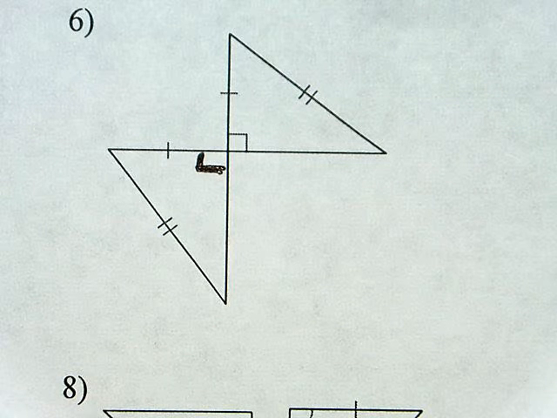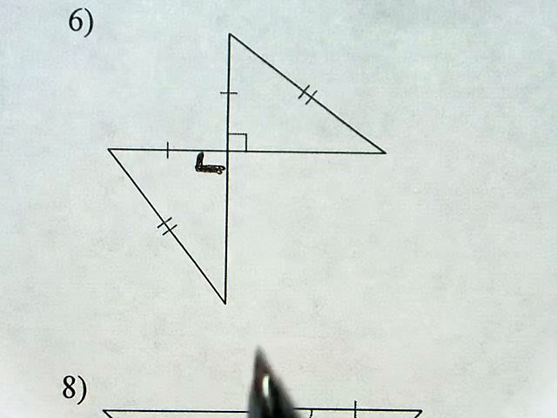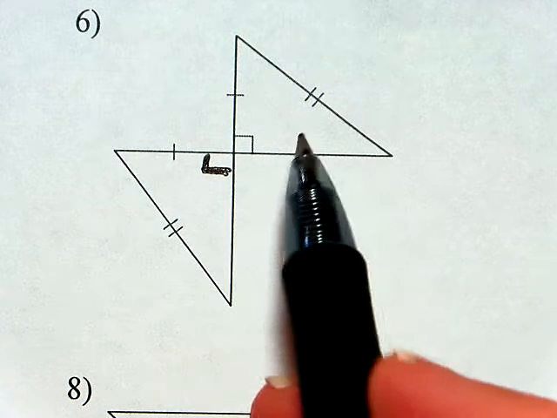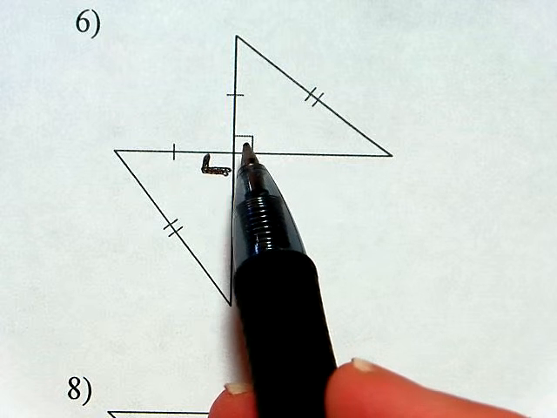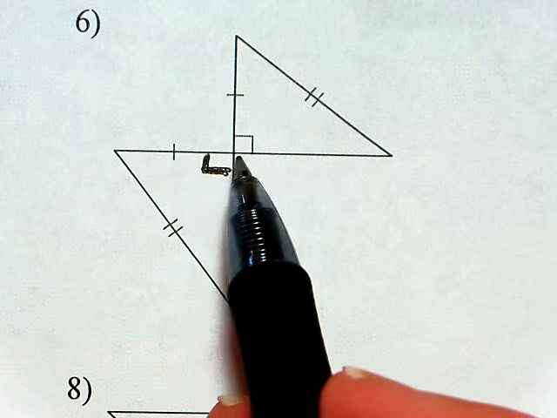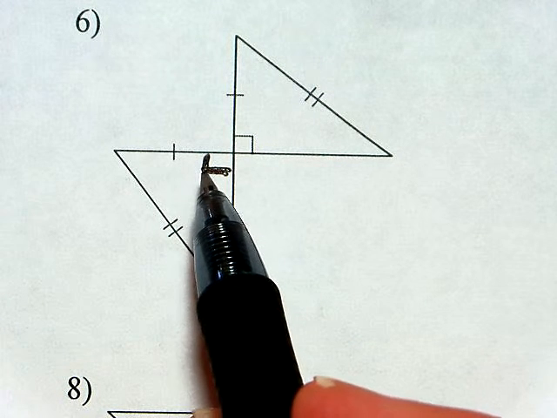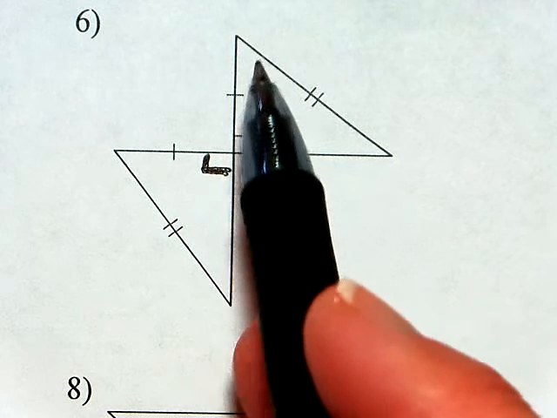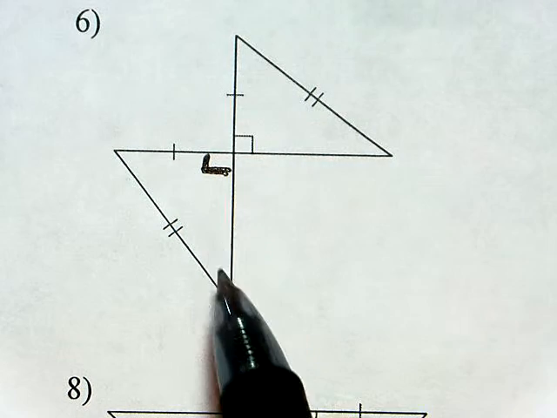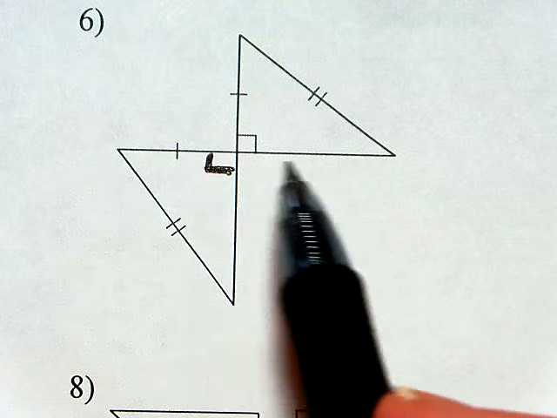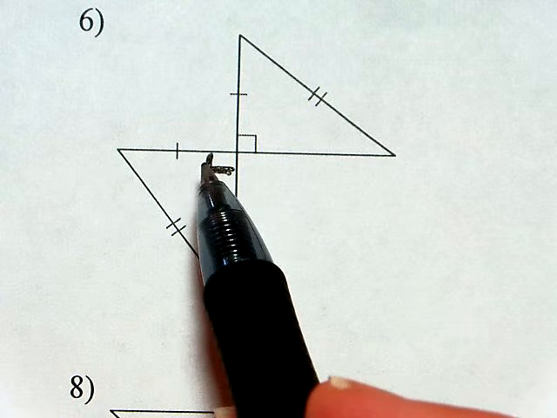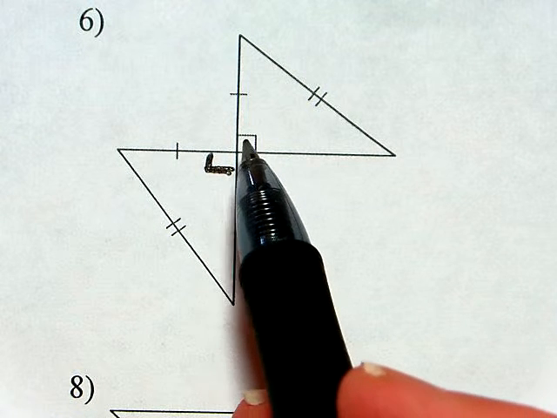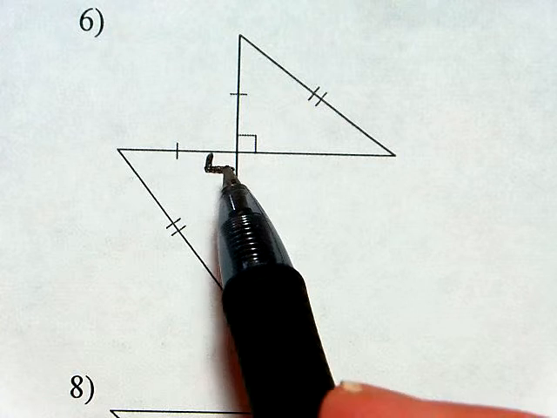So the next problem is number 6, and you'll see that we've got two triangles with one right angle over here, and I drew in the other right angle because you know these are vertical angles. So this bottom triangle also has to have a right angle, and also we know that's true because these two lines are perpendicular. If there was a right angle over here, that makes all these angles right angles by the definition of perpendicular lines, because they are lines that meet in right angles.